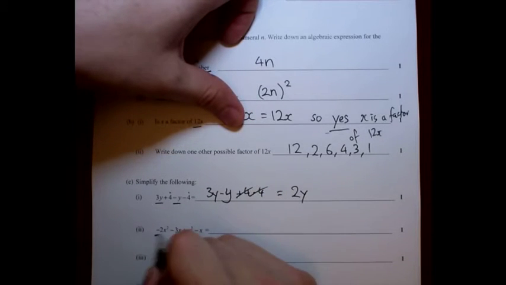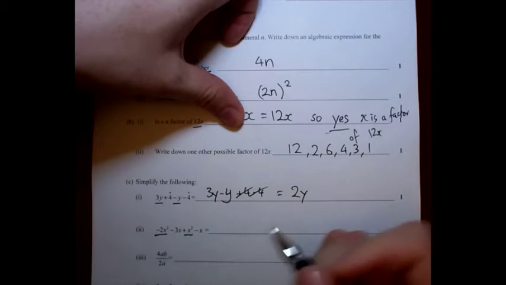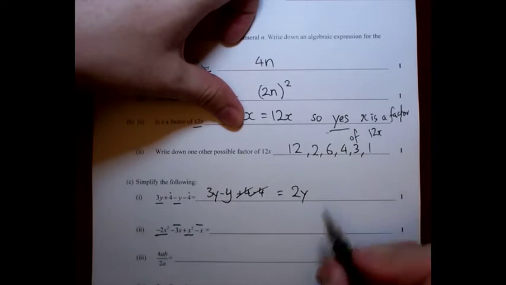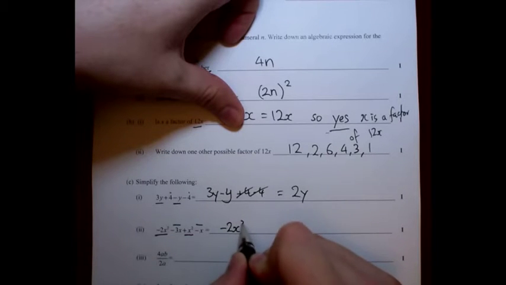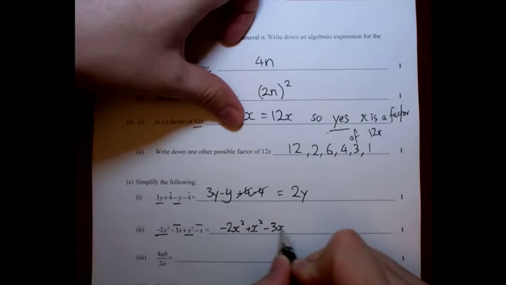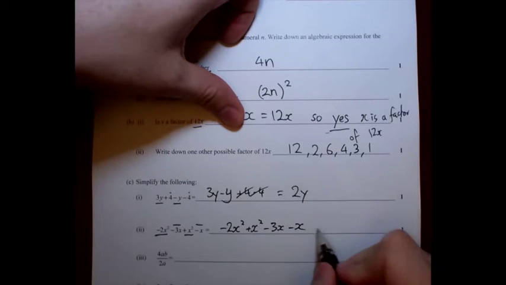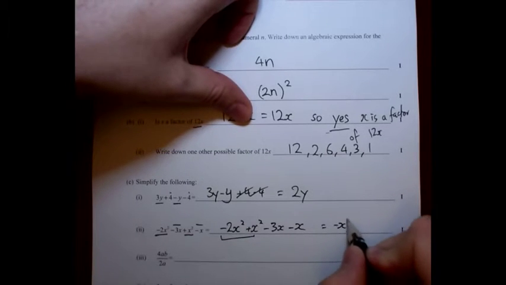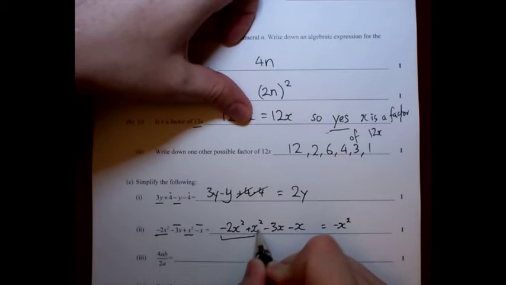Again, our like terms: negative 2x squared and positive x squared, and our negative 3x and negative x. Negative 2x squared plus x squared, negative 3x, negative x. Okay, combine these ones and we get just negative x squared, because we have negative 2x squared plus x squared.